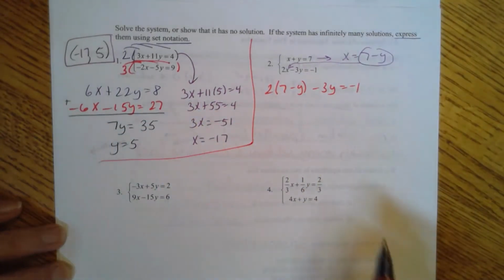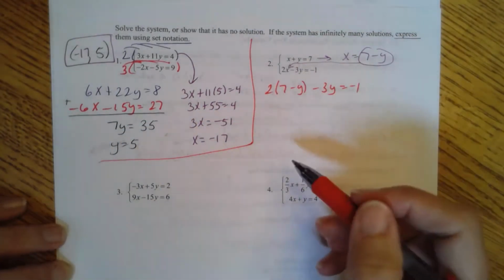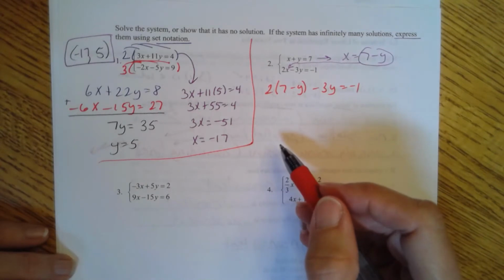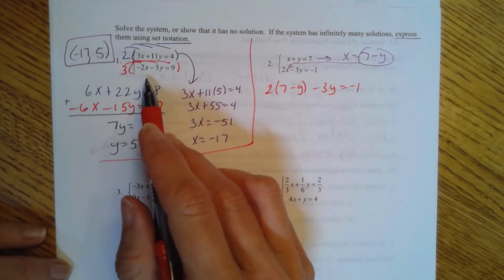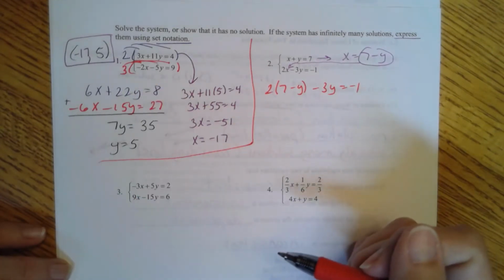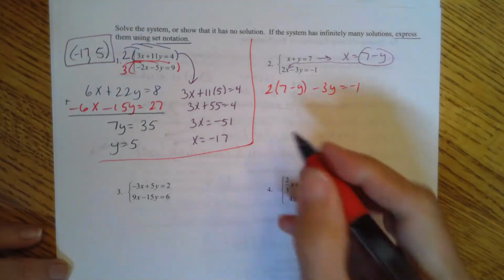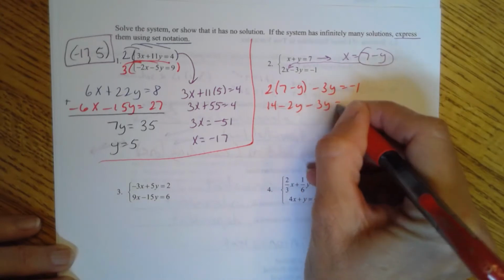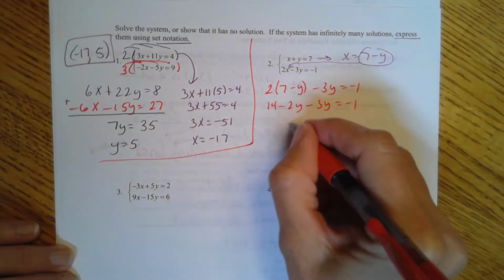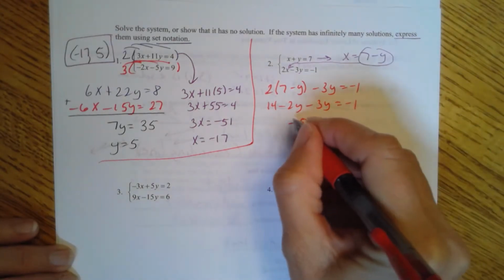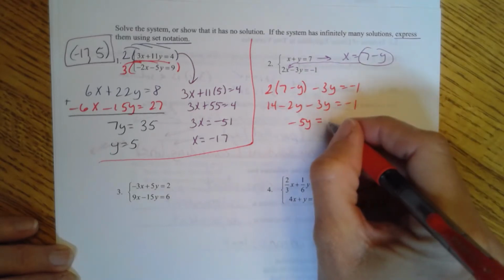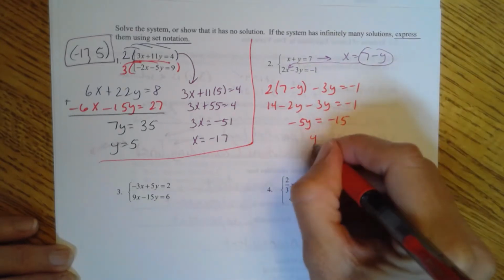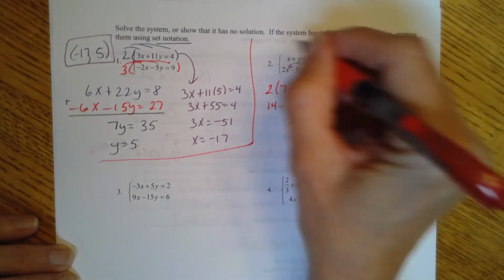I like doing this method if I have coefficients of 1, at least one of the variables having a coefficient of 1, but like on the first one, since I didn't have coefficients of 1, addition method works a little bit nicer. Distributing my 2, I get 14 minus 2y minus 3y equals negative 1. Combine like terms, I get a negative 5y. Subtract over the 14, I get a negative 15. So y is going to equal 3.